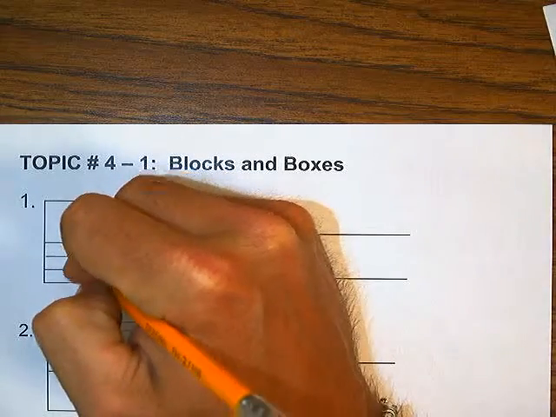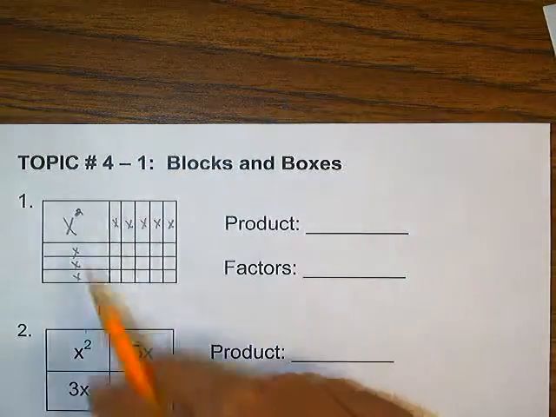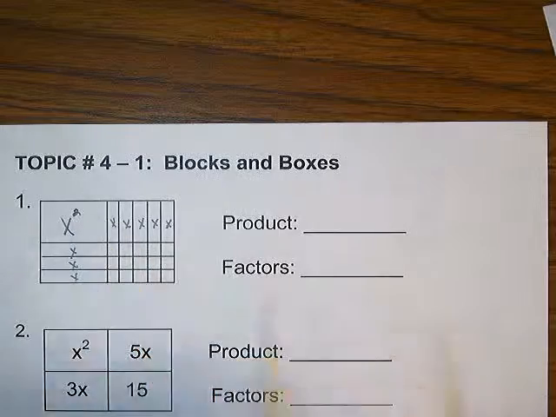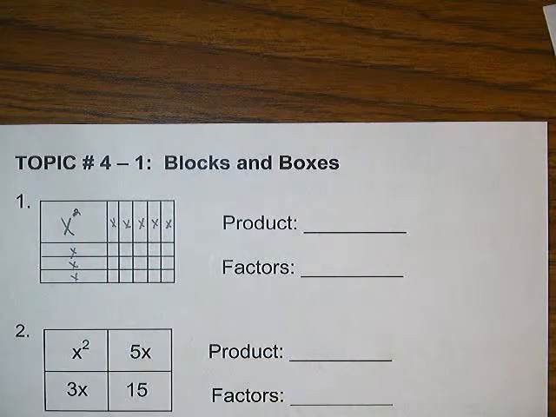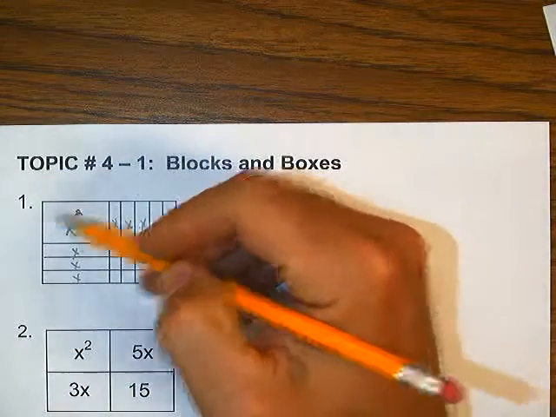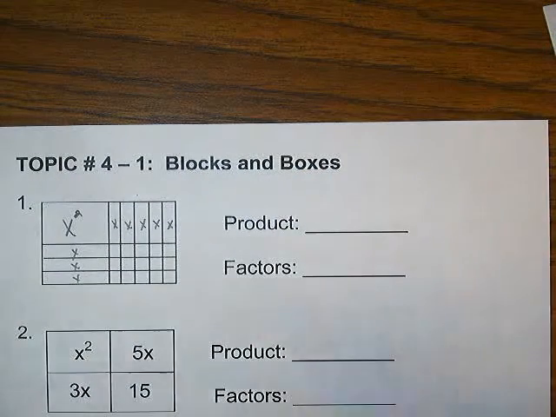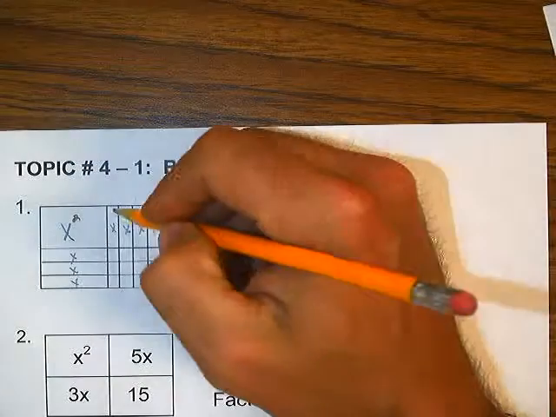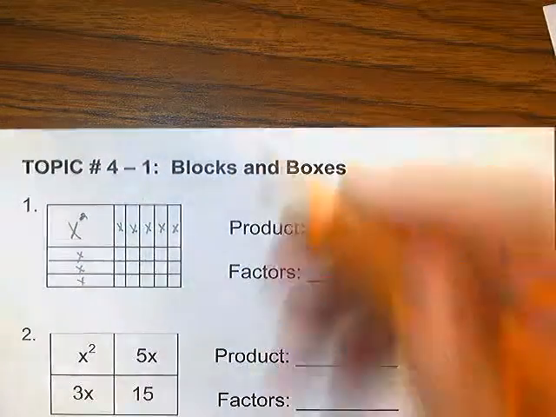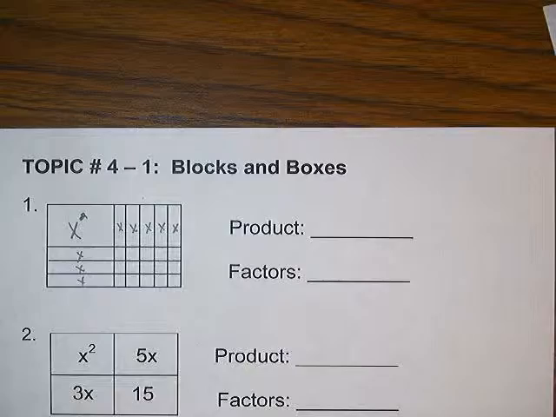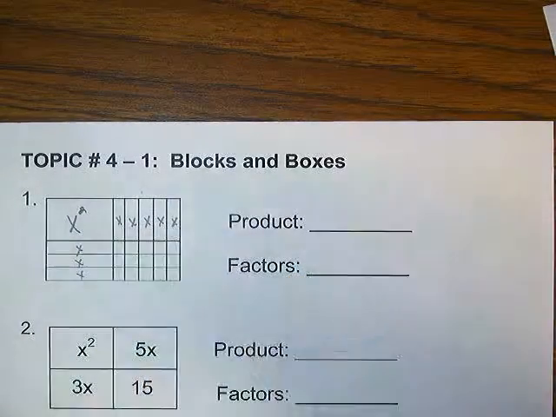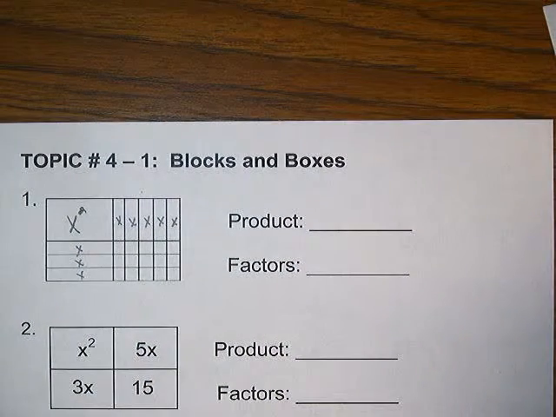How do you know that? Because I told you the large square is x squared, and if it's filled in or dark, it means negative x squared. The rectangles represent x. I didn't make it up, but somebody made it up.